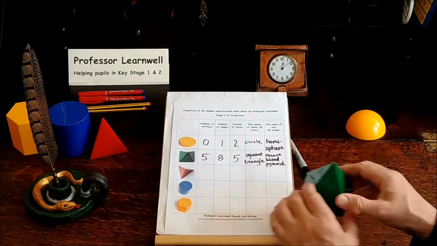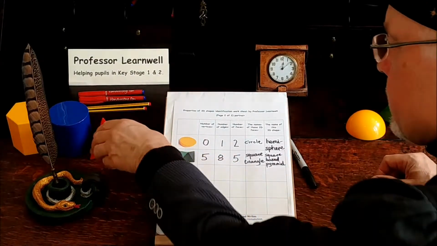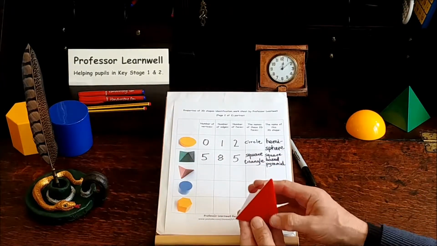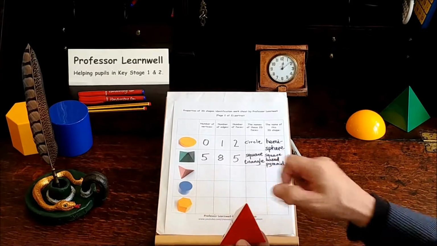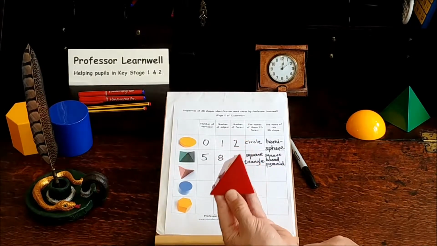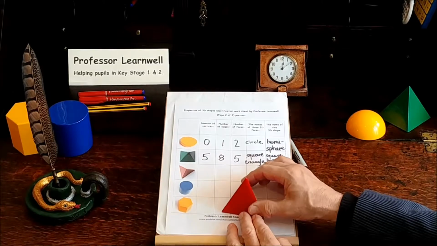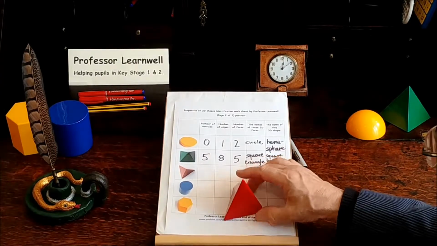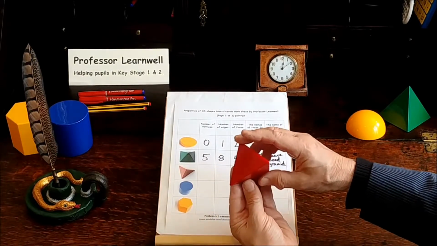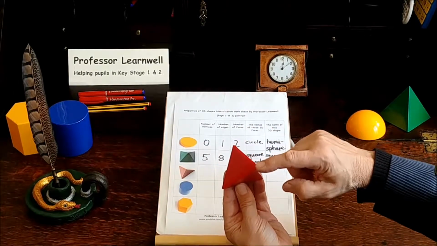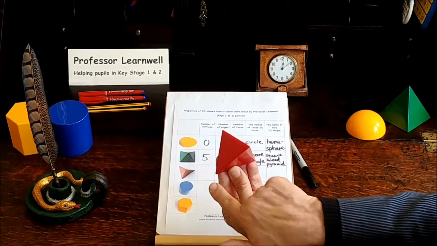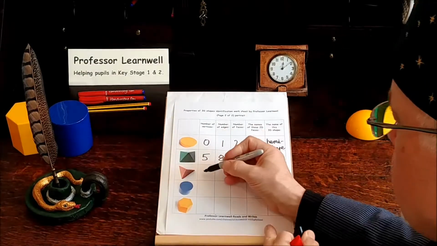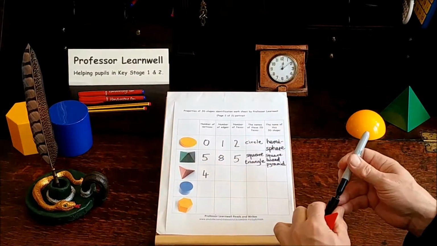Now the next shape does share some properties with the shape that we've just looked at. But some of the answers to these boxes will be different. The number of vertices. Well, if we put the shape like that, we can see we've got 1 at the top, and around these sides we've got, count that one already, 1, 2, 3, 4. So we write down 4 in this box just there.